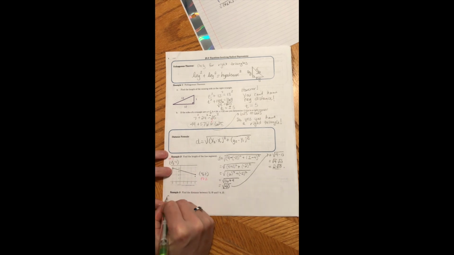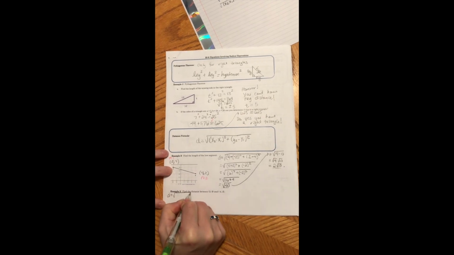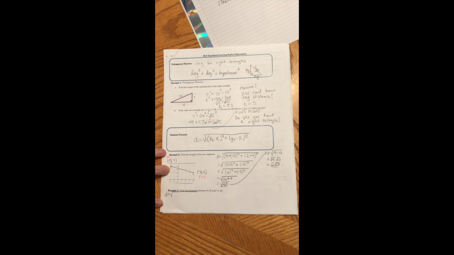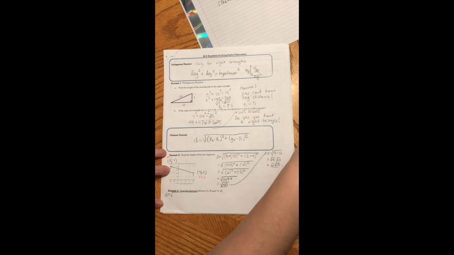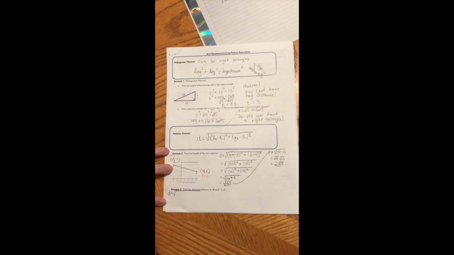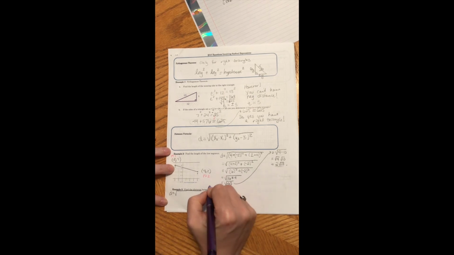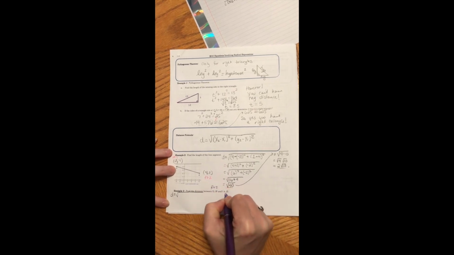So I'm going to hit d equals the square root of, again, choose point 1, point 2. I'm going to mix it up because I felt like I did the very normal thing up here. So I'm going to mix this up and say this is point 2 and this is point 1.